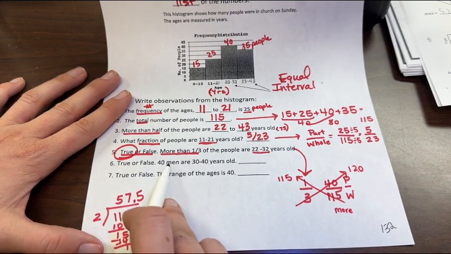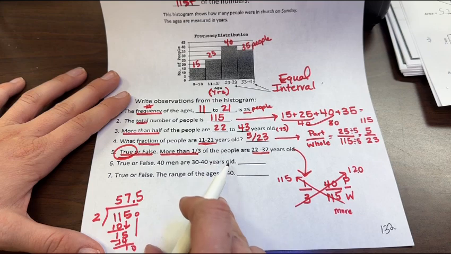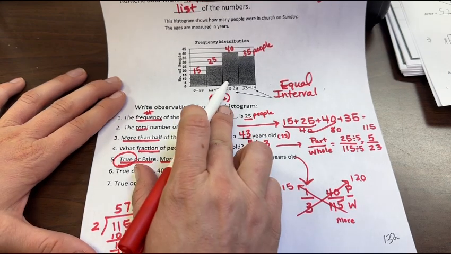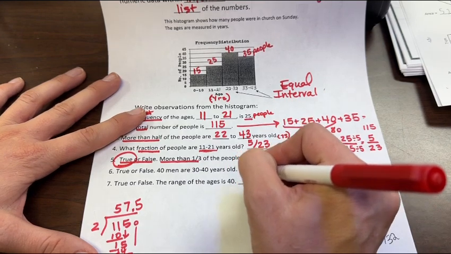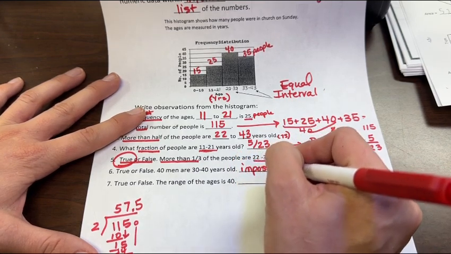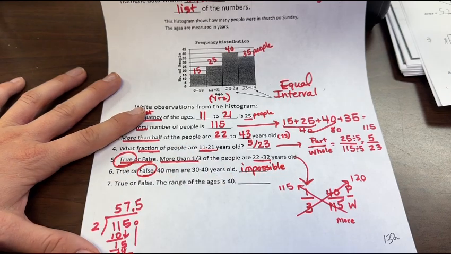True or false? 40 men are 30 to 40 years old. Well, first off, they didn't tell us if these were men or women, so that is impossible to know. So if it is impossible to know, I'm just going to say false because there's no way for me to prove it.